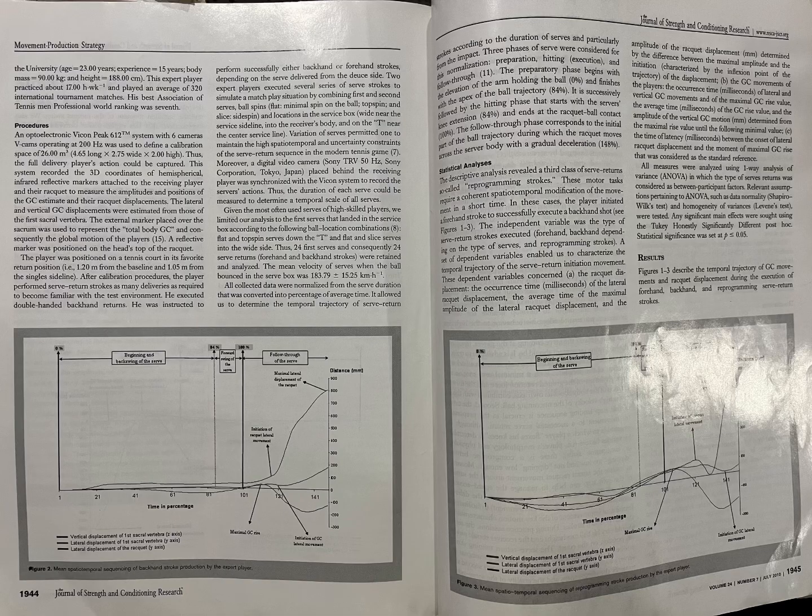All measures were analyzed using one-way analysis of variance, ANOVA, in which the type of serve return was considered as between-participant factor. Relevant assumptions pertaining to ANOVA, such as data normality, Shapiro-Wilk test, and homogeneity of variances, Levene's test, were tested. Any significant main effects were sought using the Tukey honestly significant difference. Post hoc statistical significance was set at p less than or equal to 0.05.